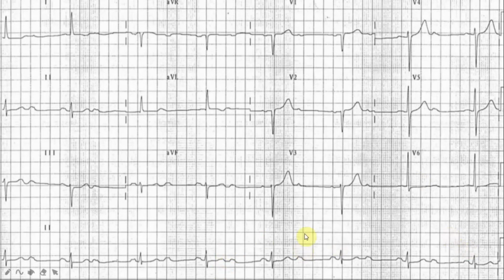Absolutely. So another very good, thorough interpretation of this 12-lead ECG. So this is one of those difficult ones. Obviously, because of the non-conducted P wave, this is a second-degree heart block. But we do not know whether it is the Mobitz type 1 or Mobitz type 2.